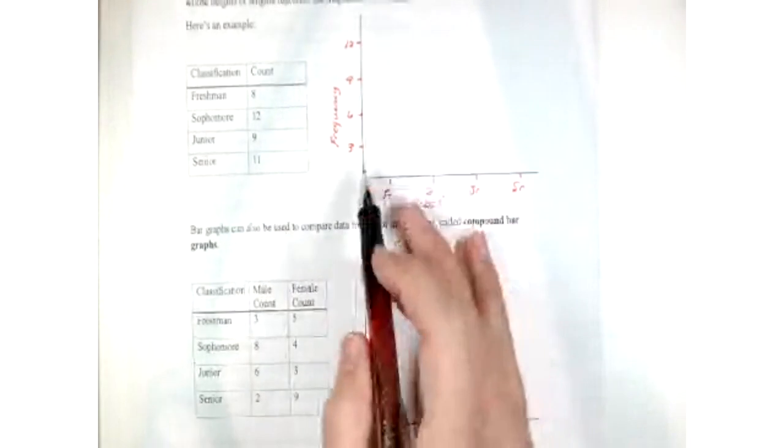So now we want to look at what's the highest count or our highest frequency, and it's 12. So to make it easy, I'm going to go by threes. So we have 3, 6, 9, and 12. Now we want to make the height of these bars the frequency of that classification. So for freshmen, we have 9, and it's going to look like this.